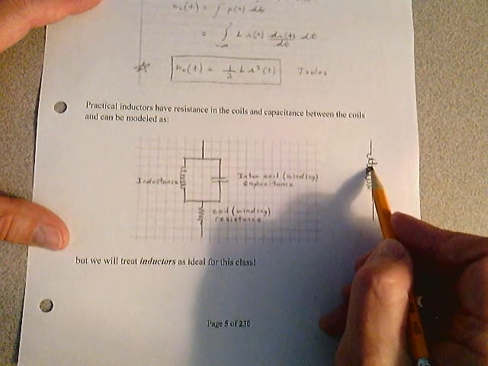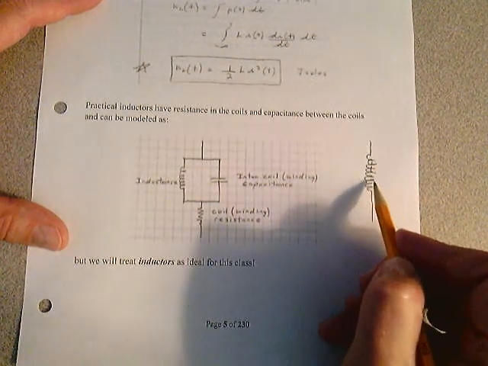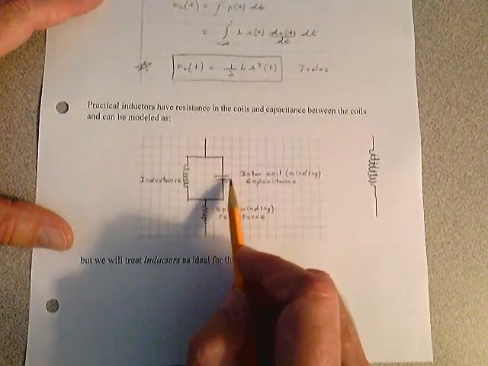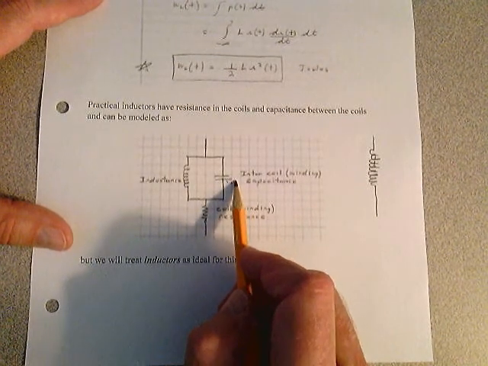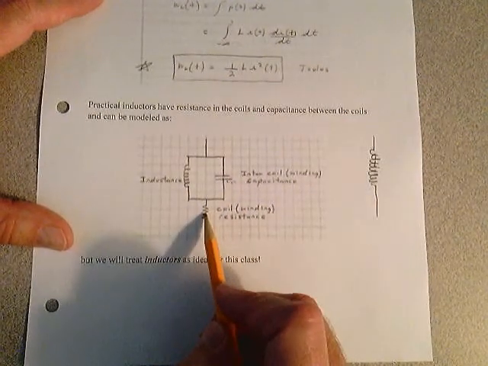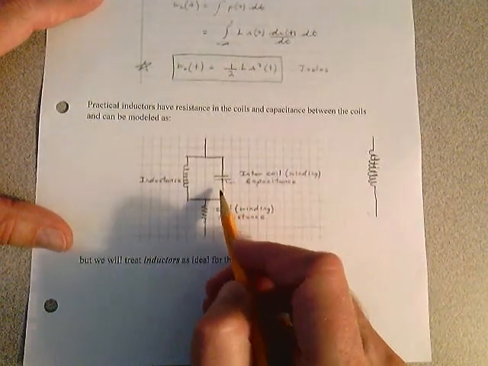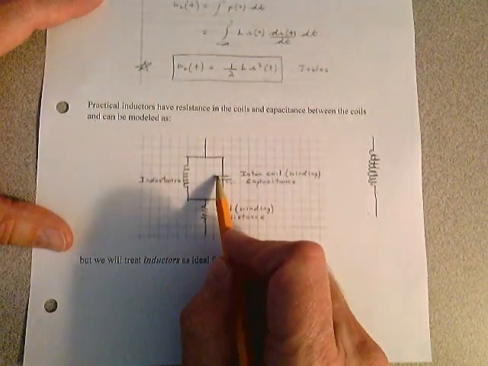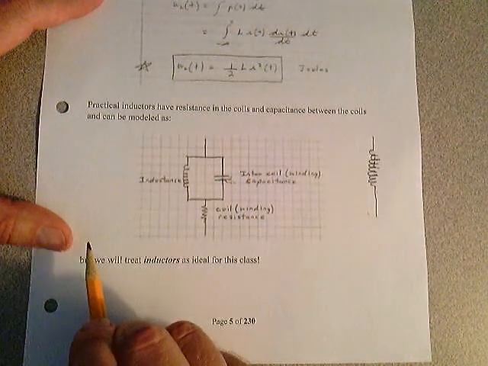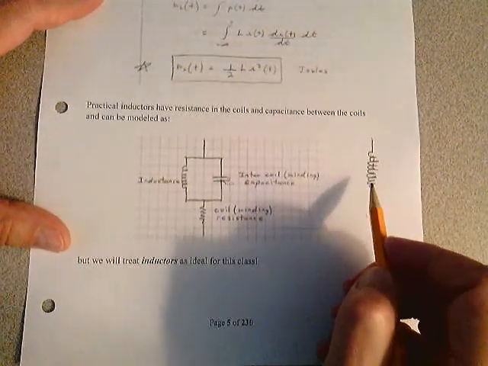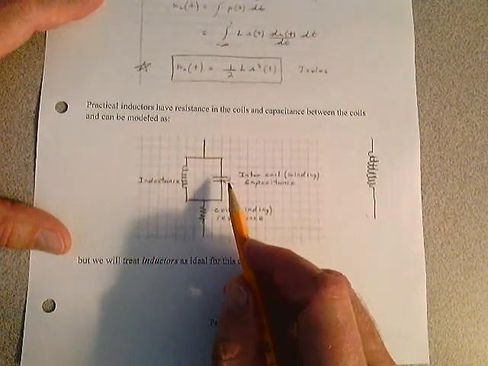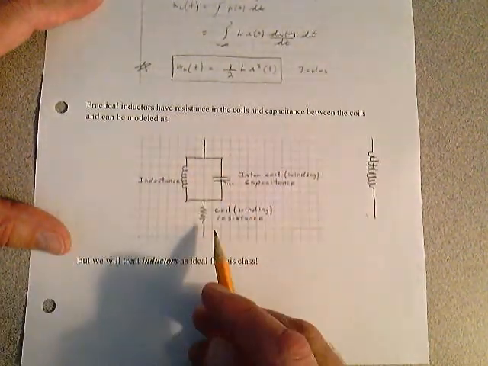If you look at these, they're a bunch of plates. That's that inner coil winding capacitance. So a practical inductor has this distributed resistance, and it has this inner coil capacitance at high frequencies. Okay, this can come into play.